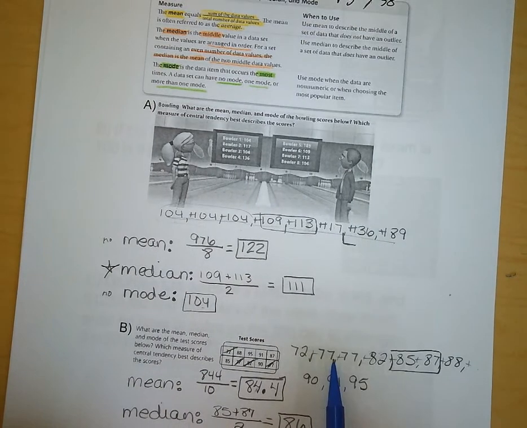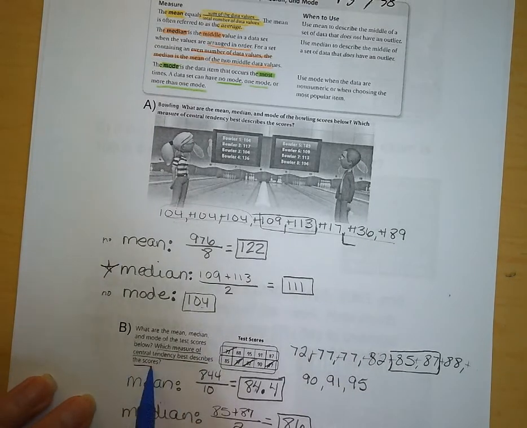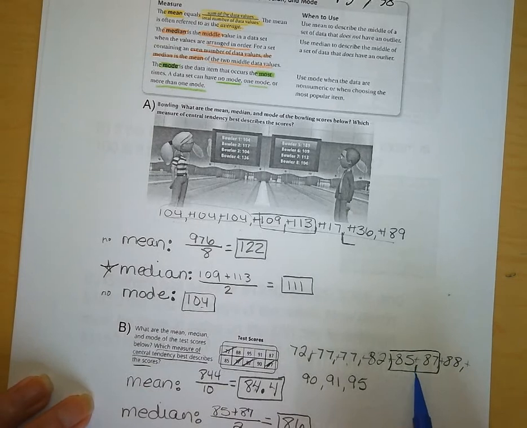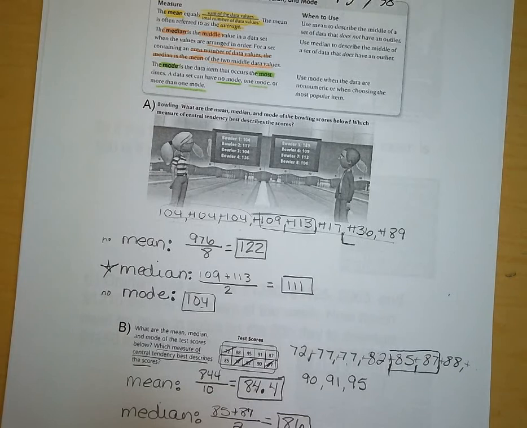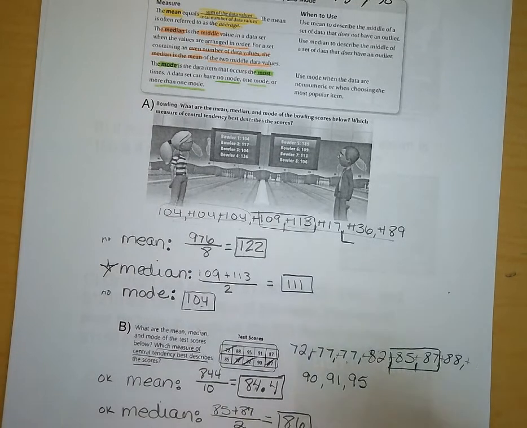And which score occurs most often, the mode? That would be 77. There are 2 instances of a 77. So which measure best describes the scores? Well, the mode doesn't really describe it. Most of the data is above that point. Our mean is pretty close to the middle of our data set, and the median we know is right in the middle. So mean and median both probably describe this data fairly well. They're both representing the bulk of the data.